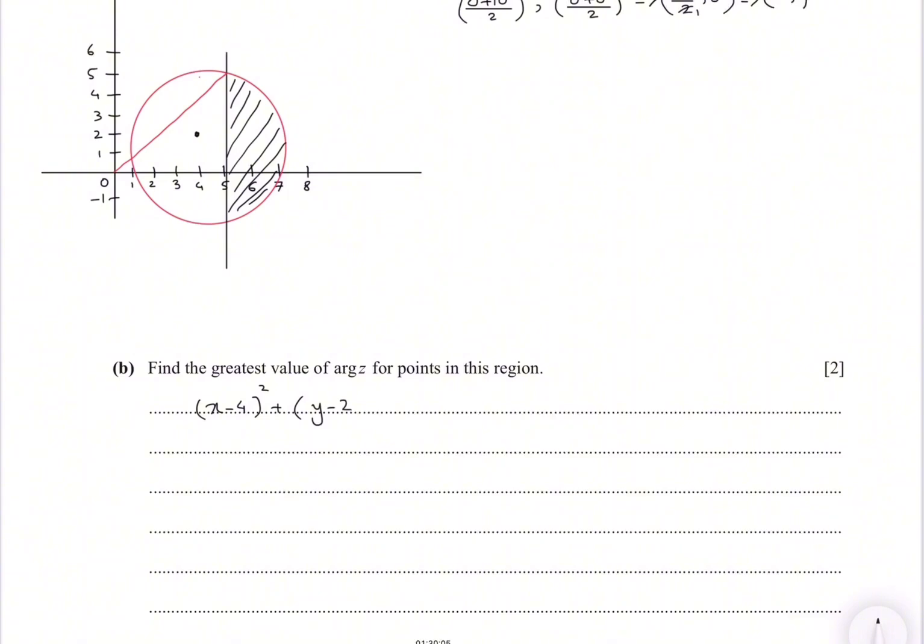So for your greatest point, you should know the equation of the circle, which is (x minus 4) whole square plus (y minus 2) whole square, because you know the coordinates of the center of the circle, and that is equal to 9. Actually your radius was 3, so square of 3 is 9. So x is equal to 5, so put the value of x as 5 in here, and you get the value of y.